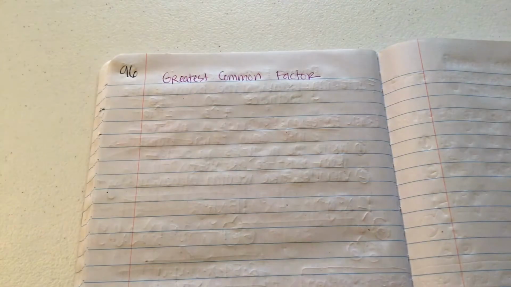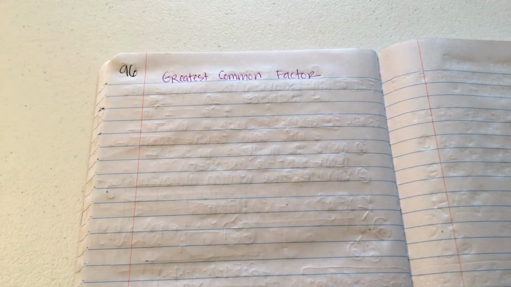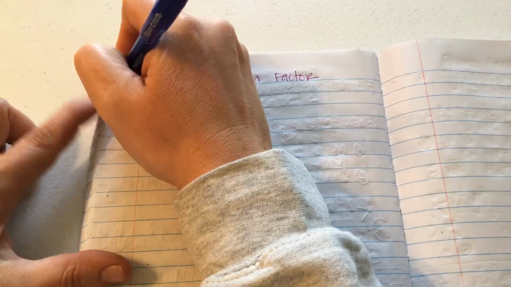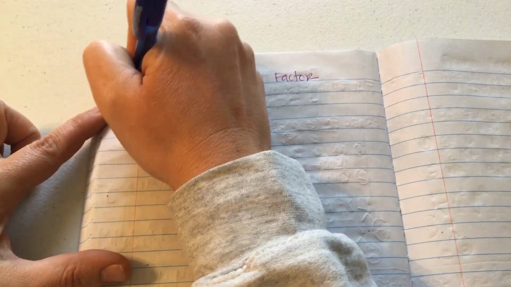All right, so greatest common factor, again, we talked about just in our labeling of this page, is also known as GCF.